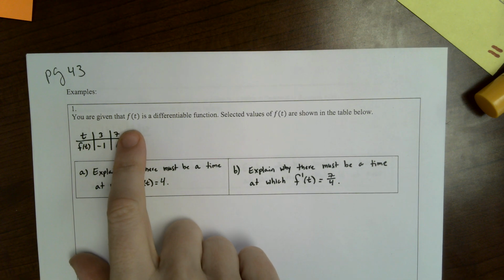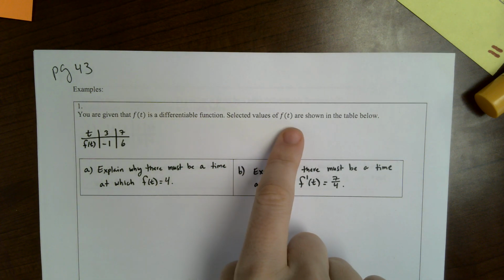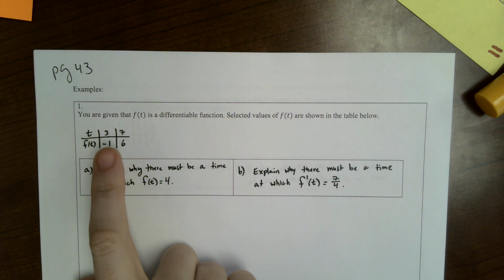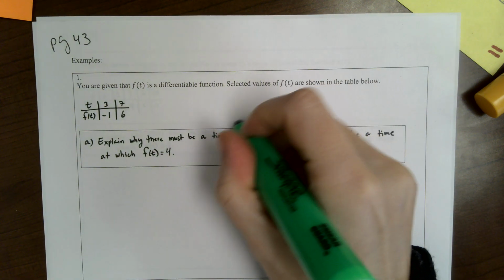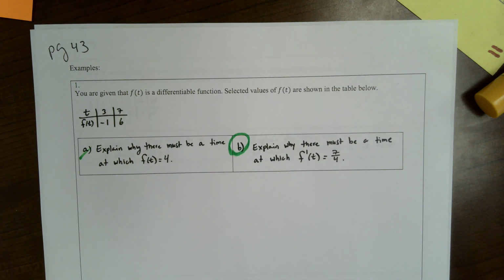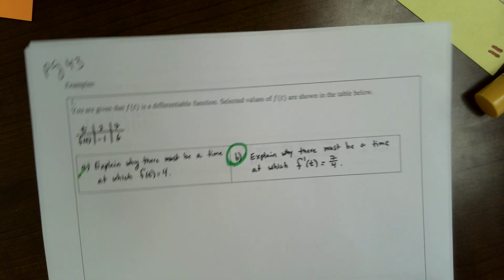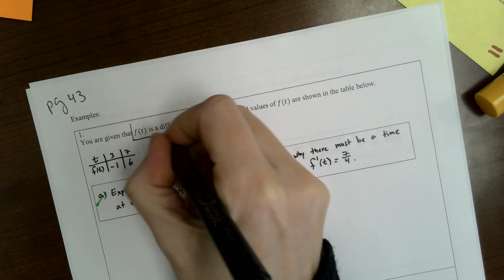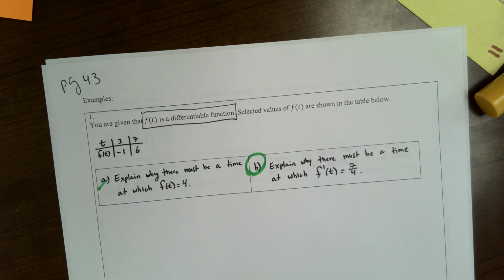So you are given that f of t is a differentiable function. Selected values of f of t are shown in the table below, right here. Guys, we're only going to do B. All right, just to save time, we won't do A, but we will do B. Okay, so first, guys, if they're telling you that a function is differentiable, let's say the other things that we can conclude.